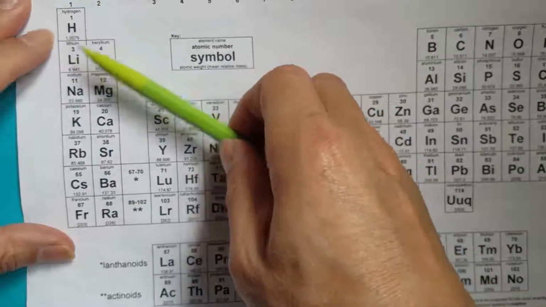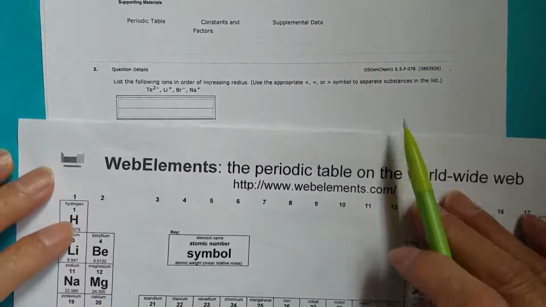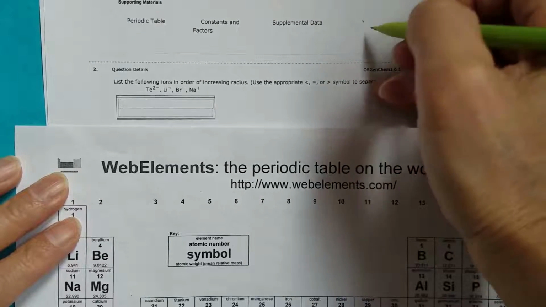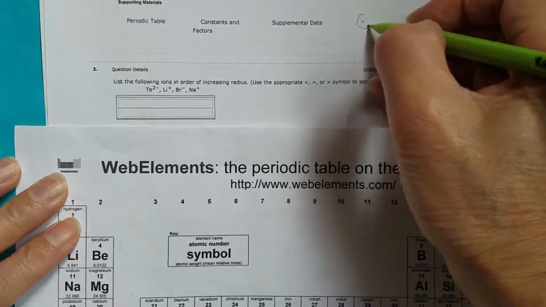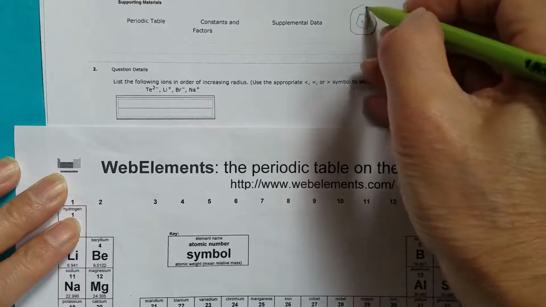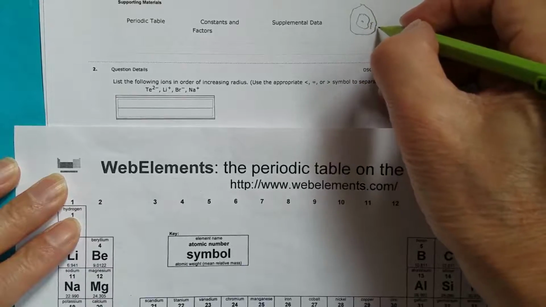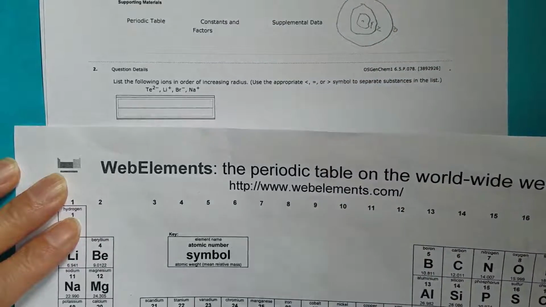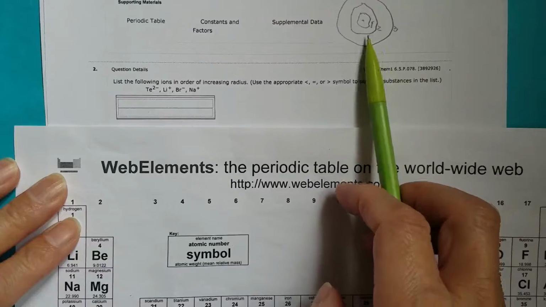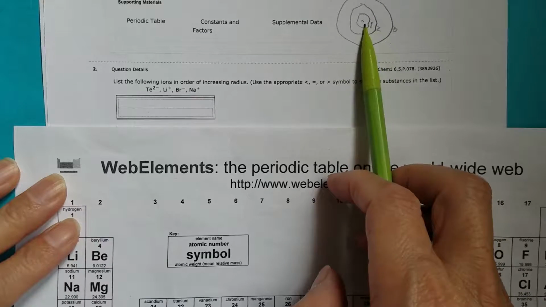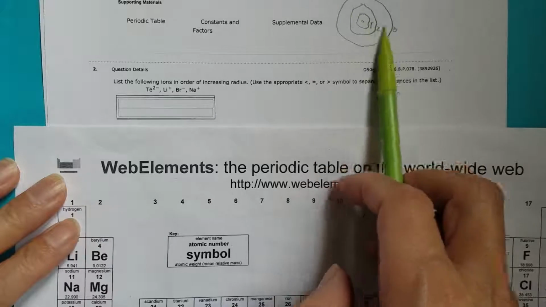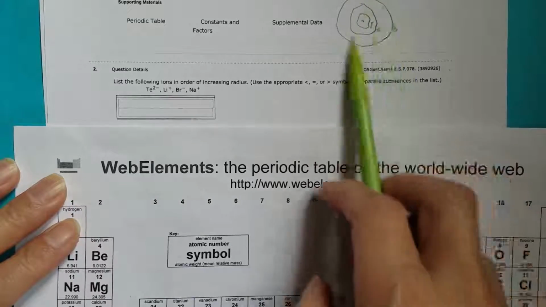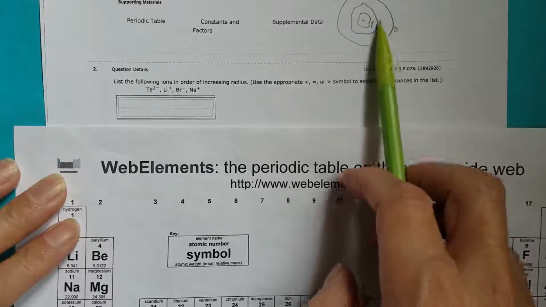In the class, if this were the nucleus, and this is n equals 1, n equals 2, and n equals 3, you see the trend in terms of the size. The atoms in the first period should be smaller than the ones in the second period, and the ones in the second period should be smaller than the ones with electrons in the third period, and so on and so forth.